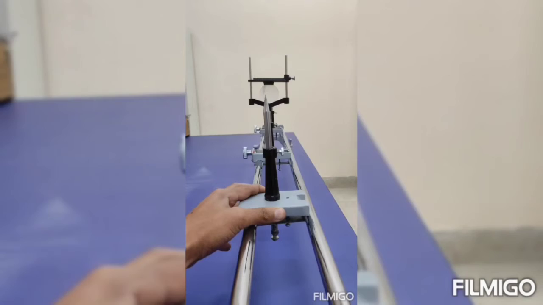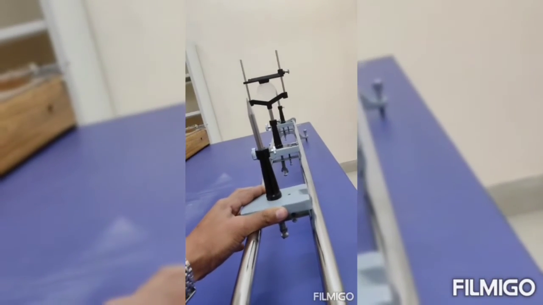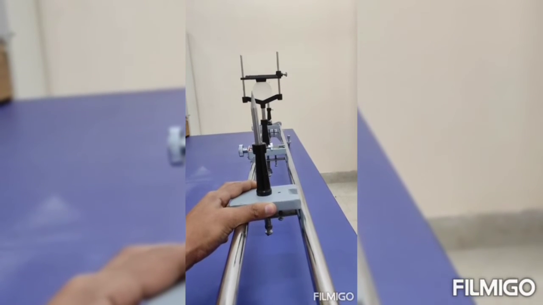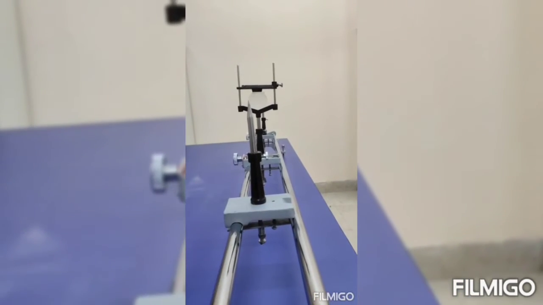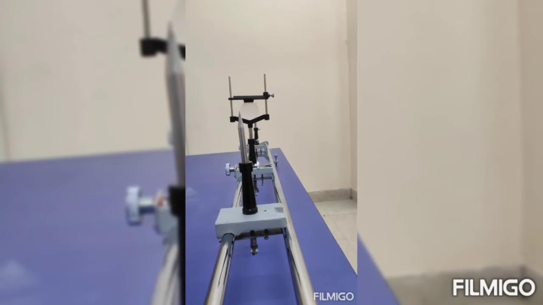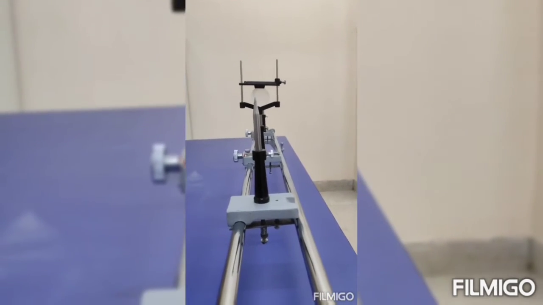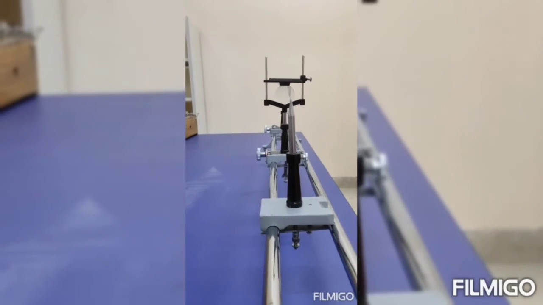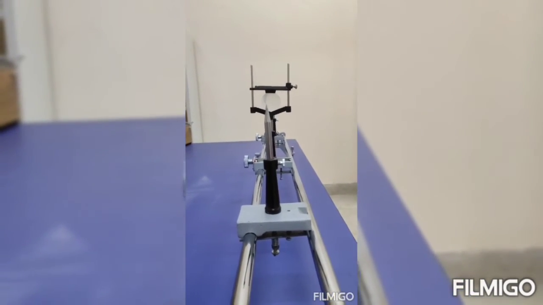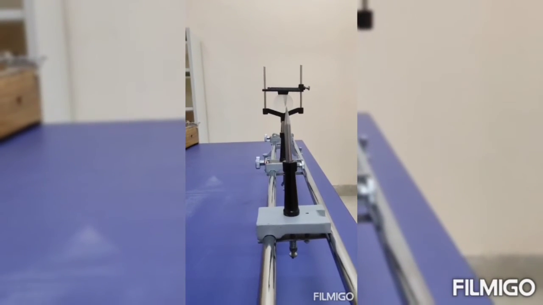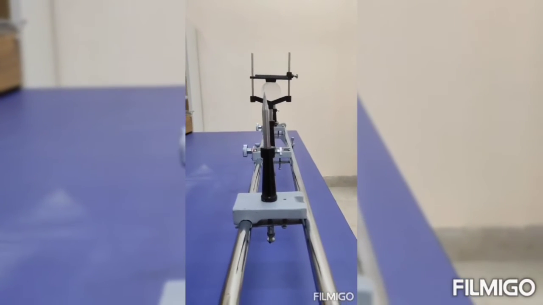Almost got it. A little bit of adjustment is required. Let me check again. I think we got the image plane. As we move from left to right or right to left, the distance between the two tips is not changing, so we almost got the image plane.